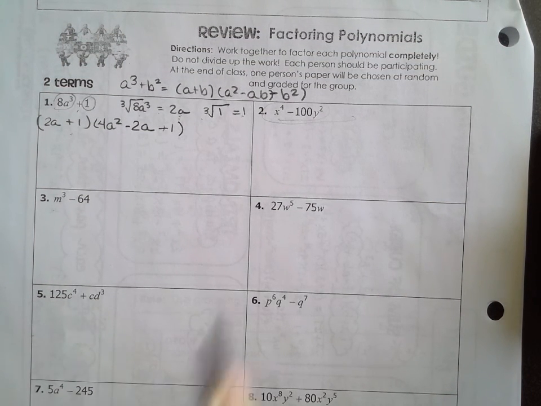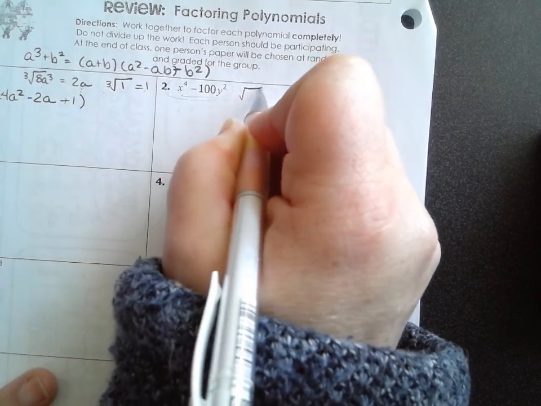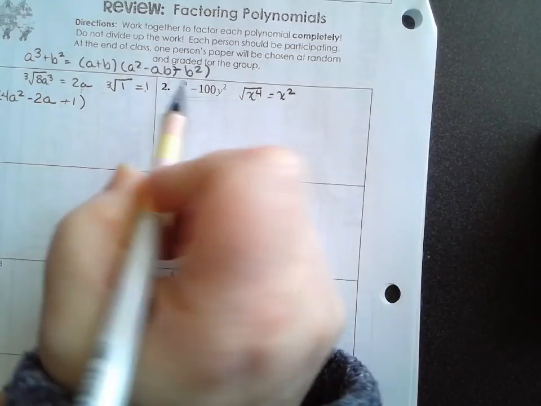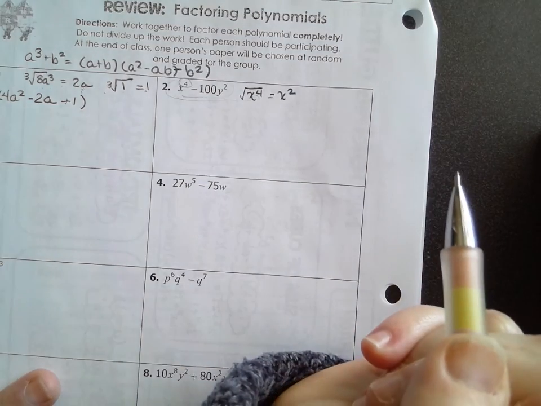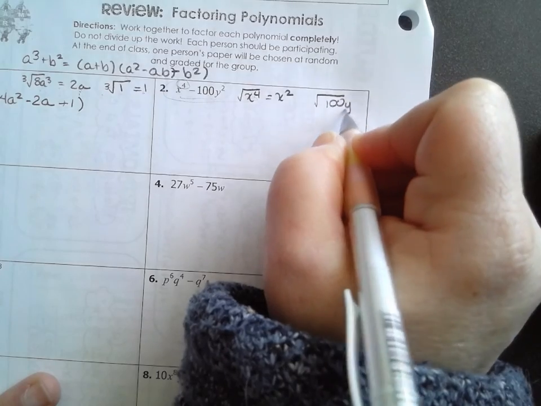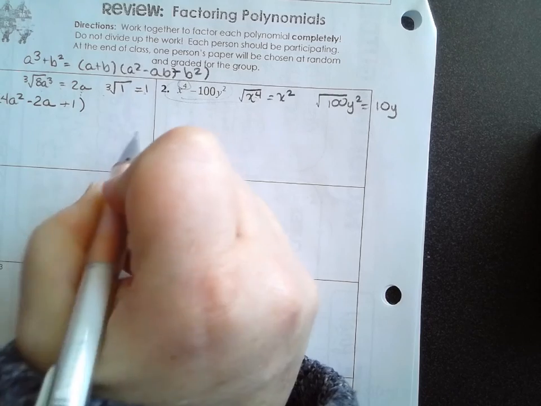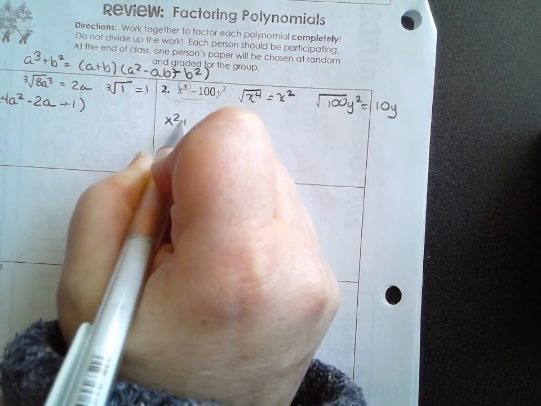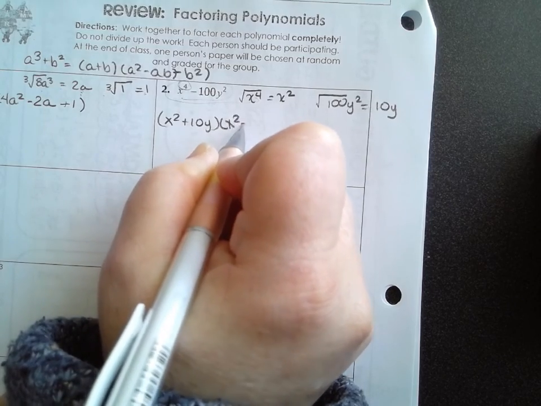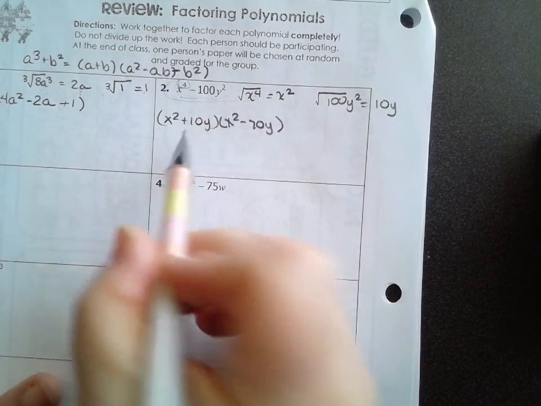Now let's take a look at this difference of two squares. So the square root of x to the fourth is x squared. I know this is a perfect square because it has an even exponent. And the square root of 100y squared is just 10y. So that one ends up being pretty easy. I get x squared plus 10y and x squared minus 10y. And there you go. Nothing else to take out. All right.